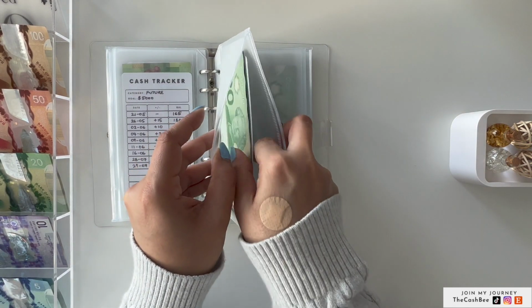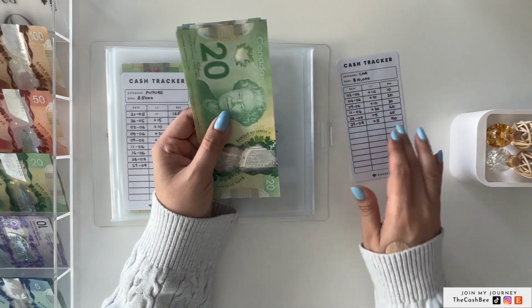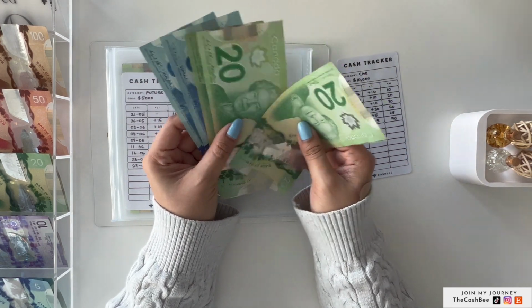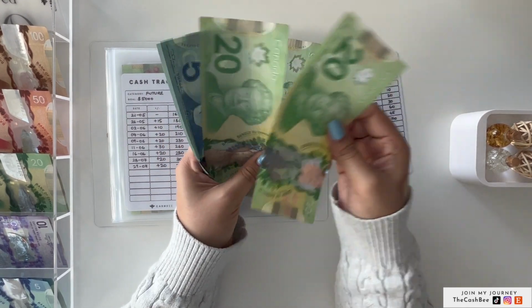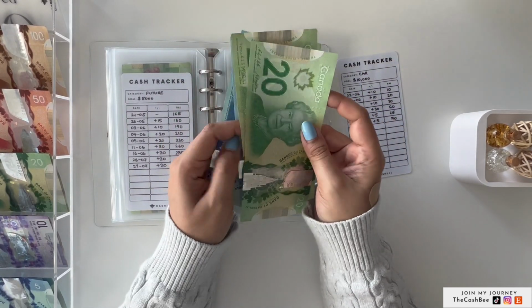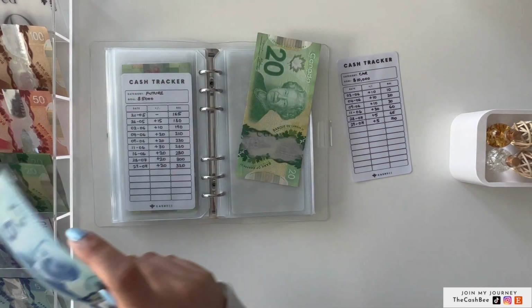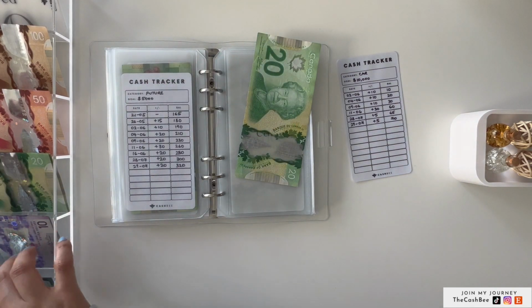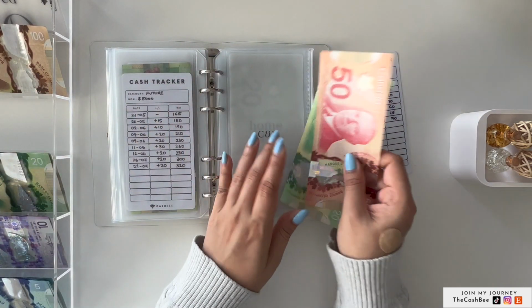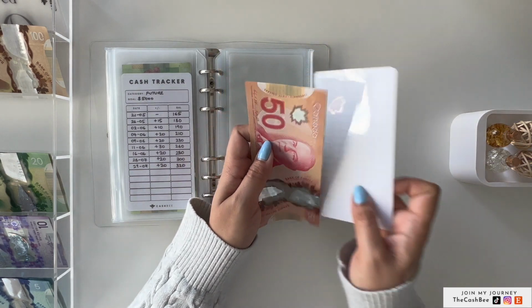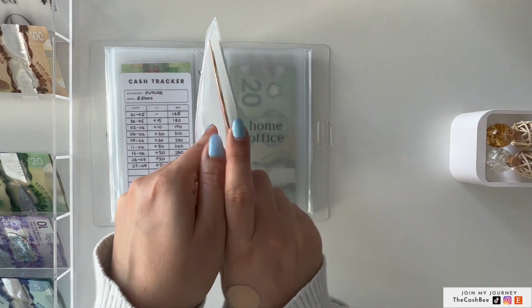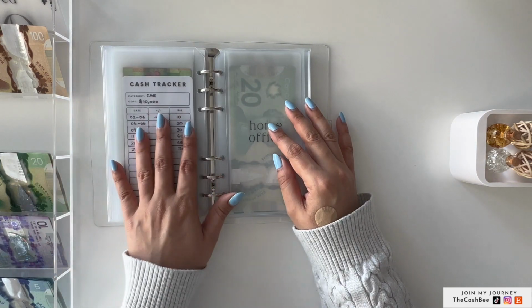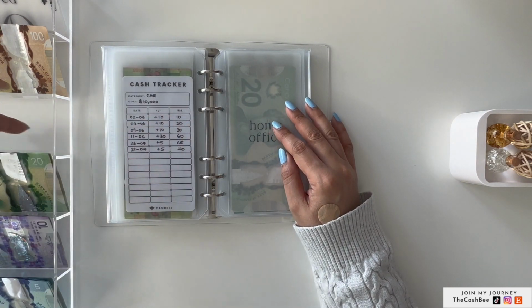Okay, car, 70. So let's keep the 20 and this should be 50. 20, 40, 45, 50. So 70 still in car. And see, I'm already out, the 50s are over.